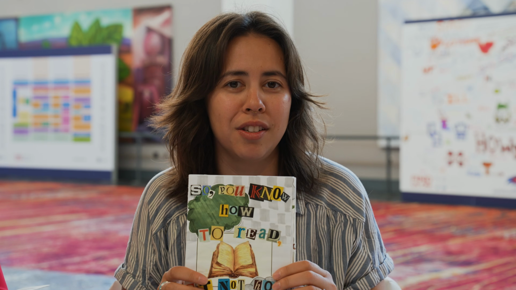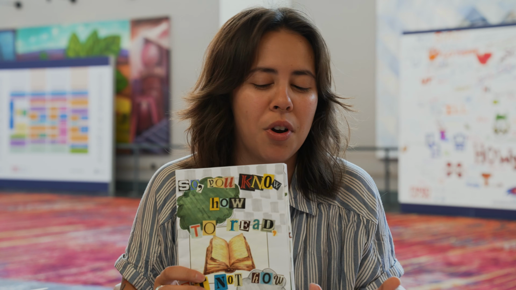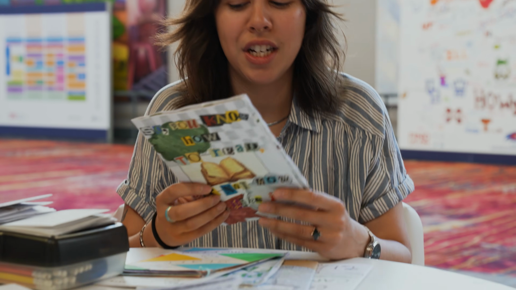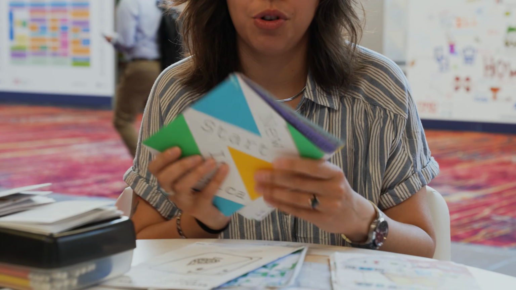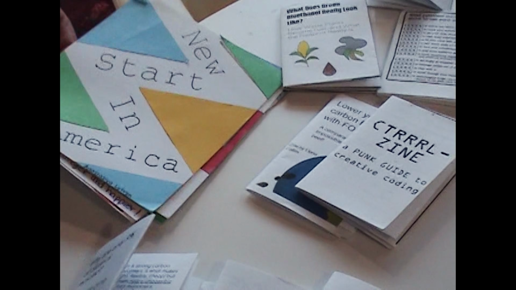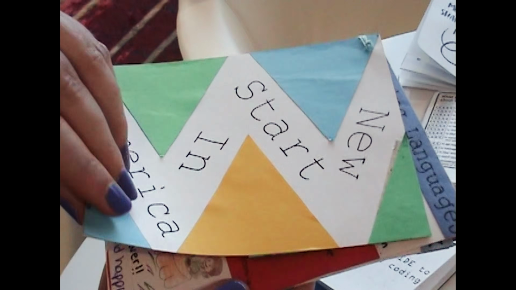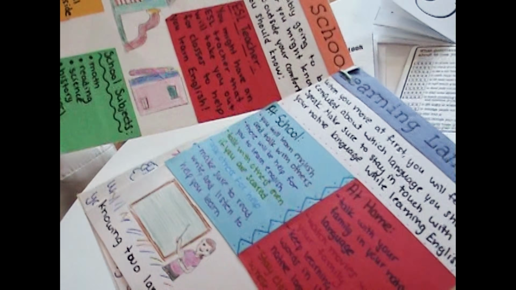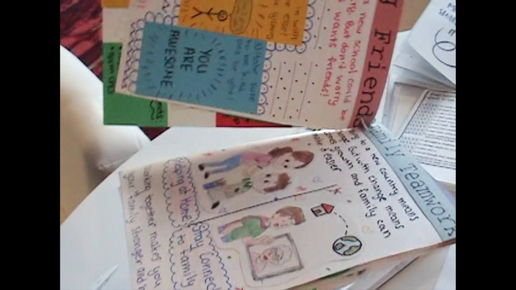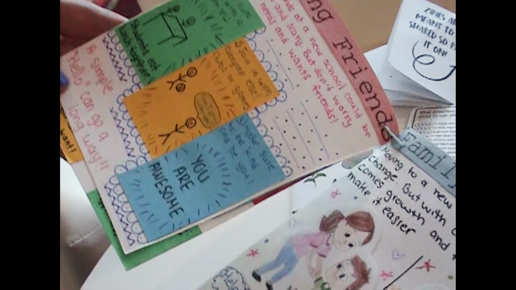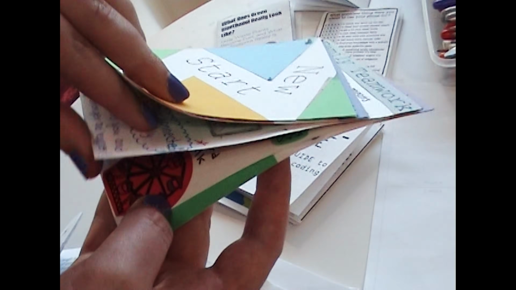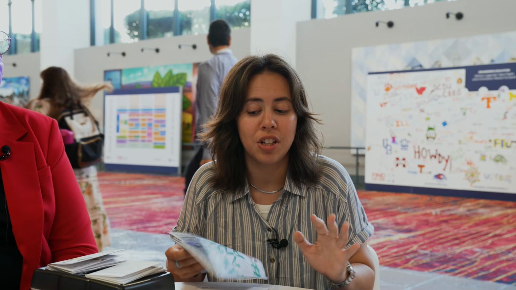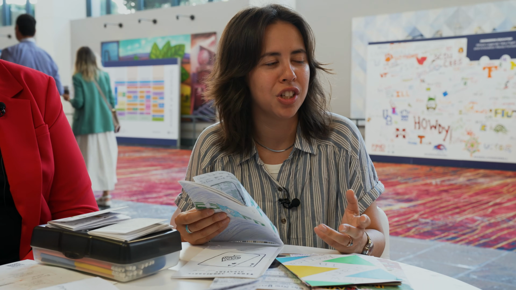So for example, this one is getting someone who isn't really interested in reading into reading more, made by a student who loves to read. There's one written by a girl who immigrated to the US from Ukraine when she was a teen and wrote a guide for children who are immigrating. So there's stuff about how to make friends, family teamwork, American schools, learning a new language. The great thing about zines is they don't have to be perfect, as long as they communicate the information efficiently.